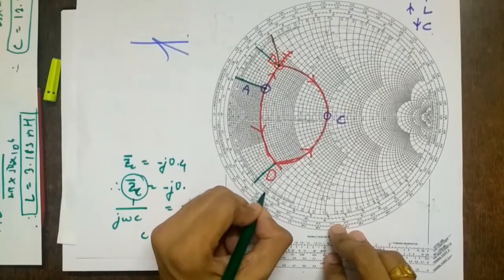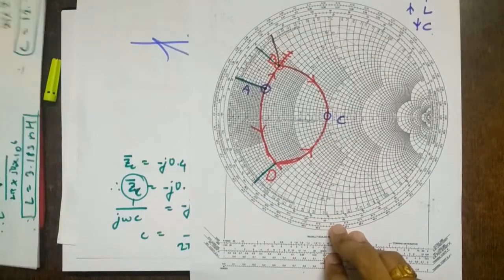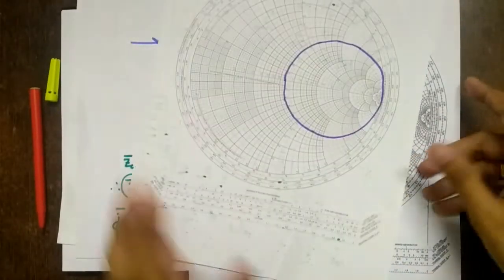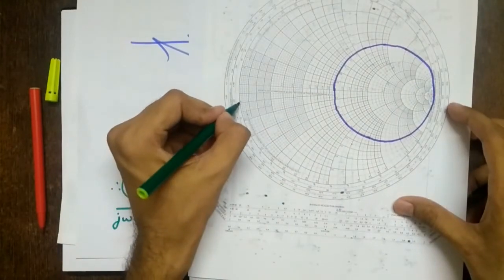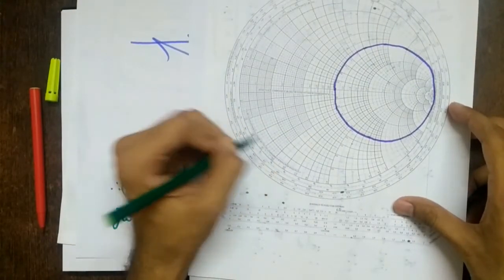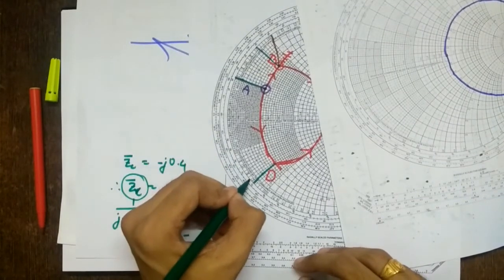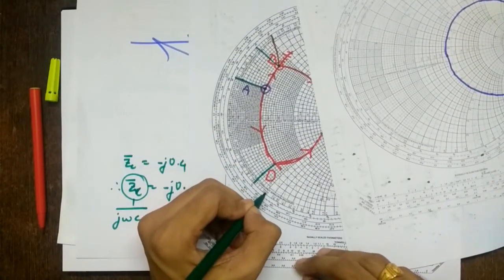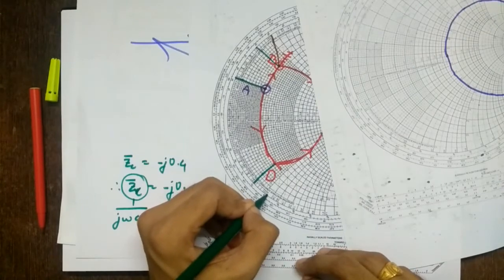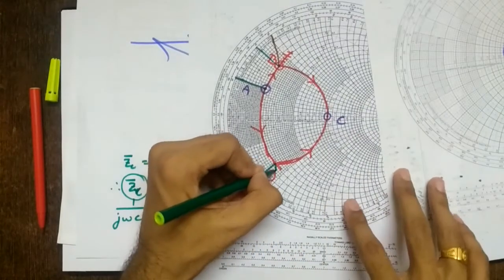So here we are confused whether to take 0.5 or 2.0. As I told yesterday, take a normal Smith chart. Here 0.1, 0.2, 0.3, 0.4, 0.5 is decreasing. So there is another number here, 2.0. That is for admittance, so I'll draw that with green pen.